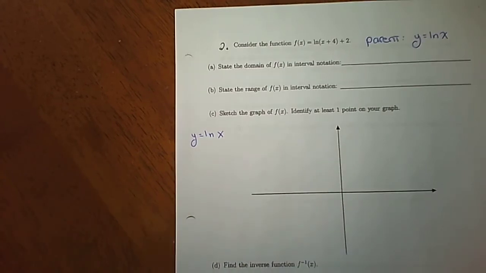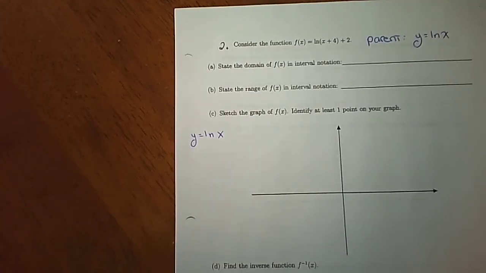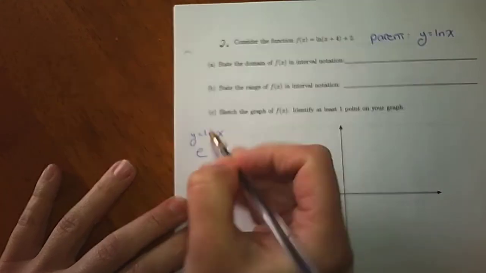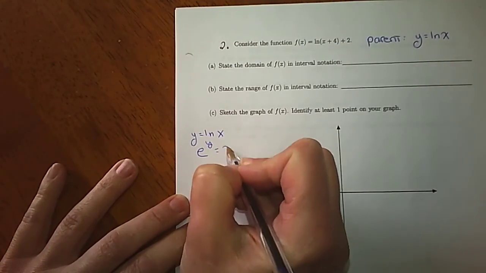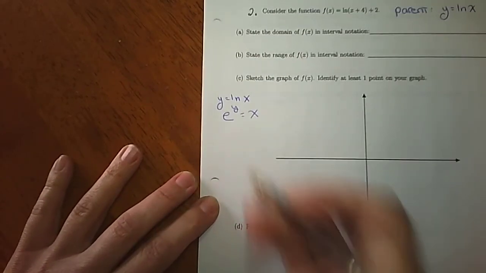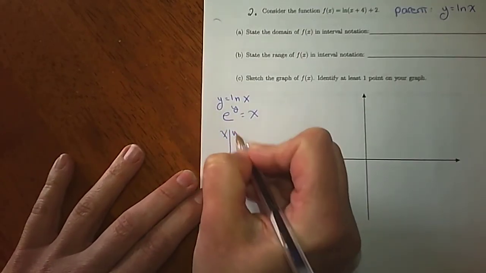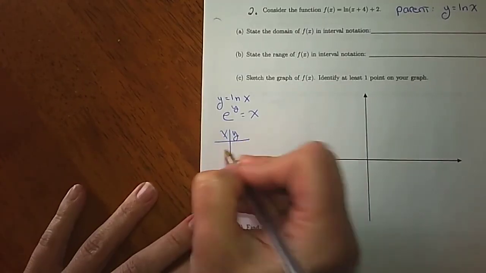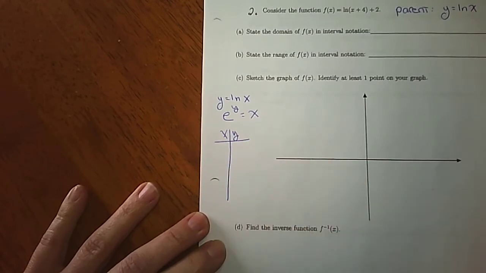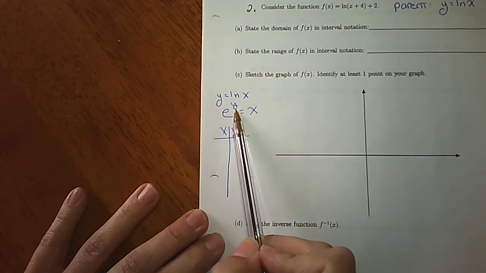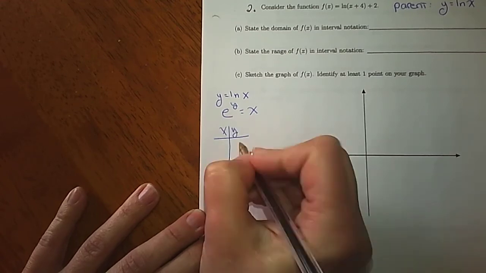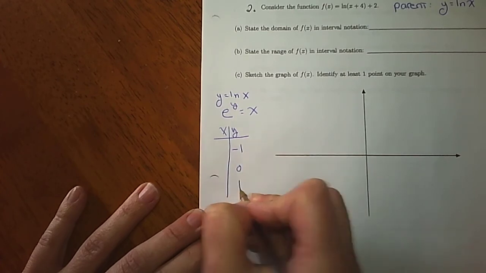Now, when you have a log equation, the easiest way to set up an xy chart is to bend it. So what would my base be? It would be e, right? What would my exponent be? y equals x. Right, so I'm going to make an xy chart here. Okay, now I'm going to pick 3 different things. I usually do 1 negative, 0, and 1 positive. Again, look what's in the exponent. y, that's the variable where you're going to put your numbers. So I'm going to put negative 1, 0, 1.